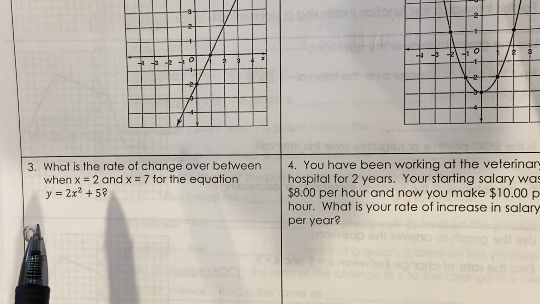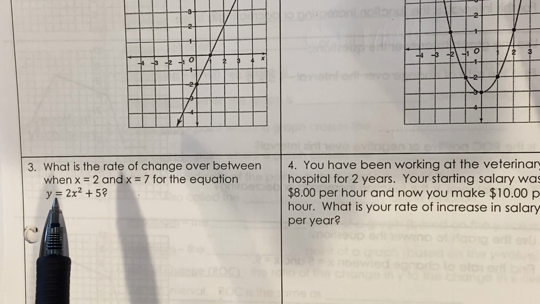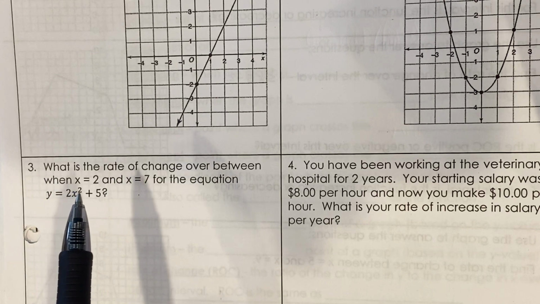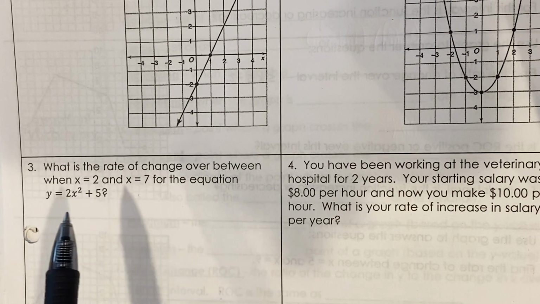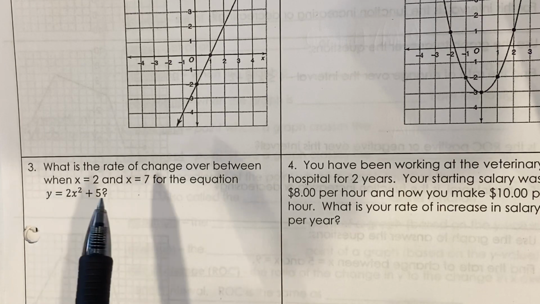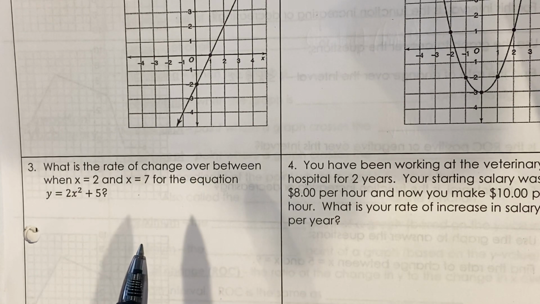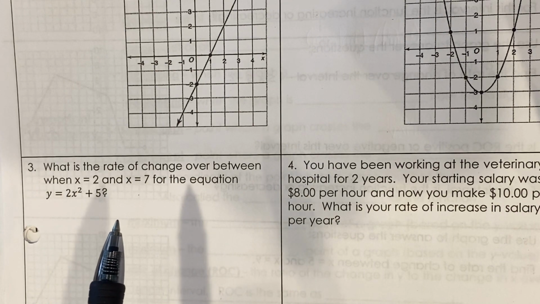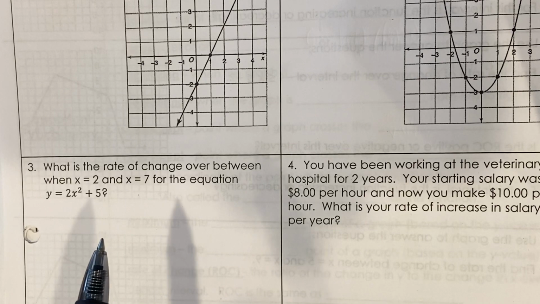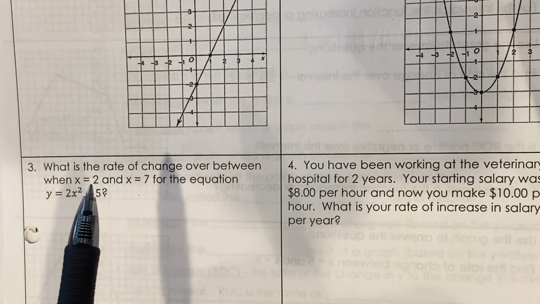So this is where you may want to use Desmos and put in f of x instead of y. Put f of x equals 2x squared plus 5. Then in the second box below that, put f of 2 and write that number down. Then X out that second box. You keep the same function, f of x equals 2x squared plus 5, and then put in f of 7. Whatever decimal spits out, that's the second one. Remember, it's the change: the second one minus the first one. So whatever the second number is minus the first number, over top of 7 minus 2, second x minus the first x.